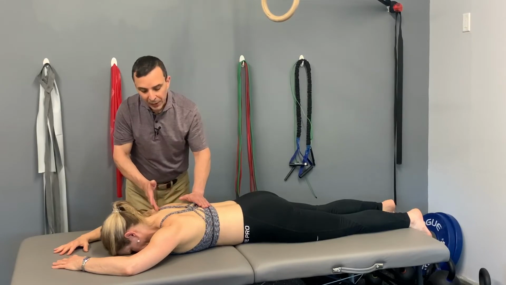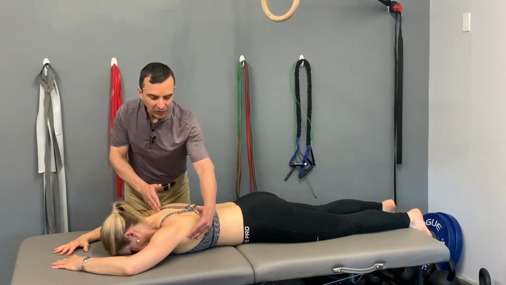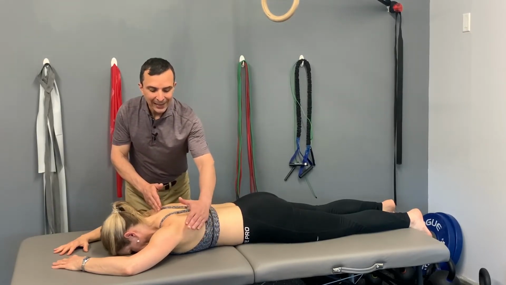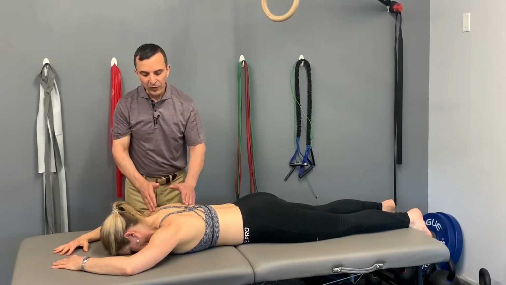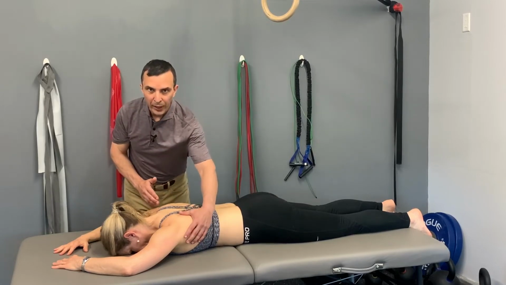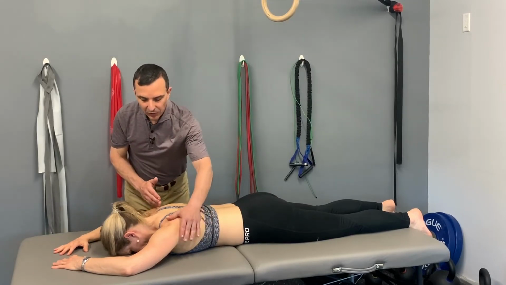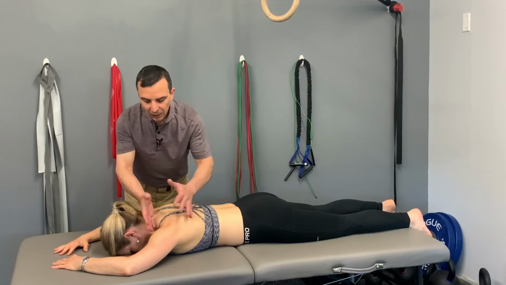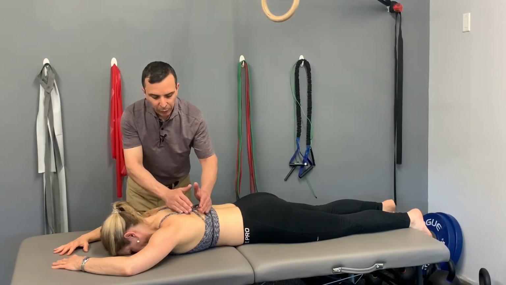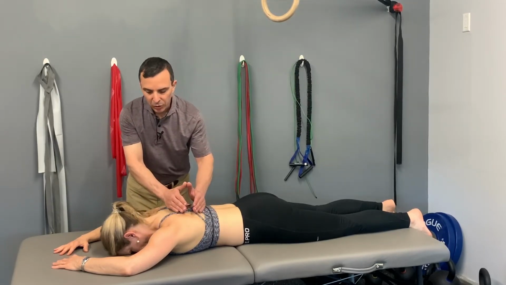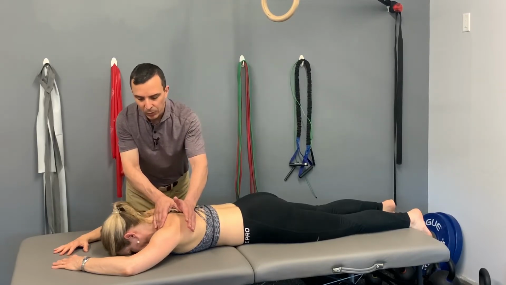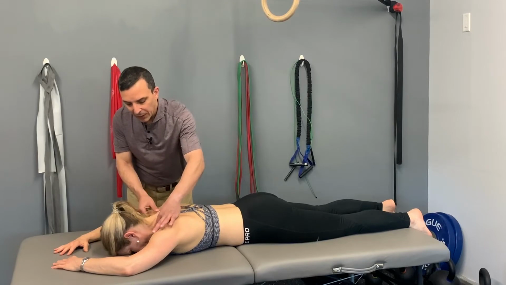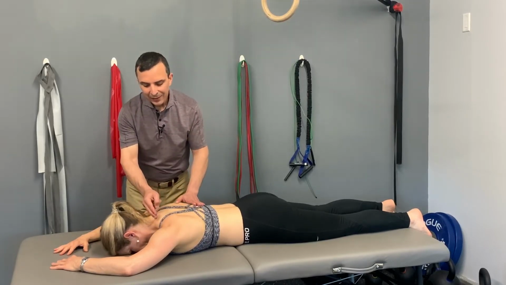Now, another strategy people will tend to use is overactivation of the lat. The lat is not part of the stabilizing mechanism for this exercise, so we don't want overactivation of the lat. So instead, we are using the entire shoulder girdle, really focusing on the middle and lower trapezius, to create a more neutral position of the shoulder blade. So another common issue is overactivation of the upper trapezius.